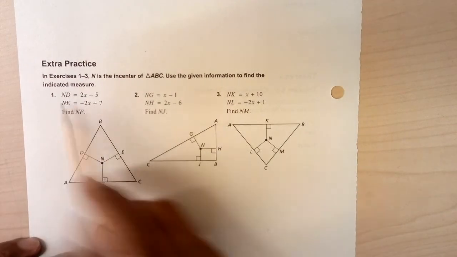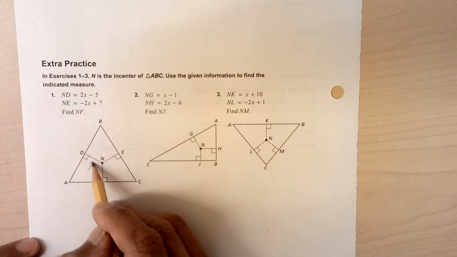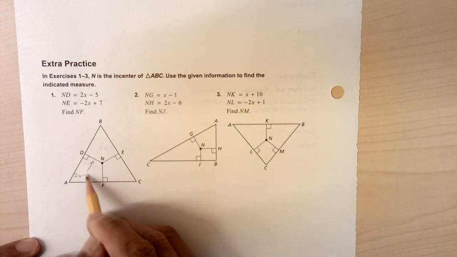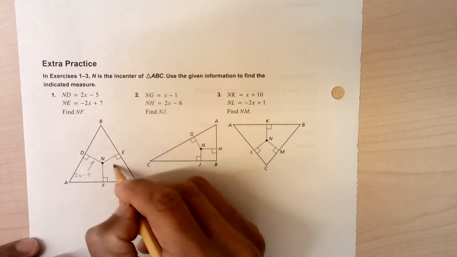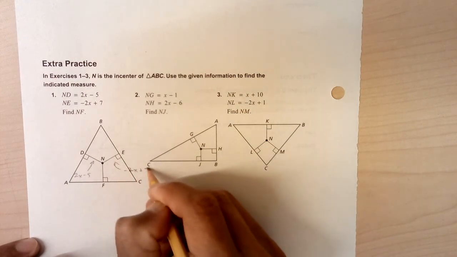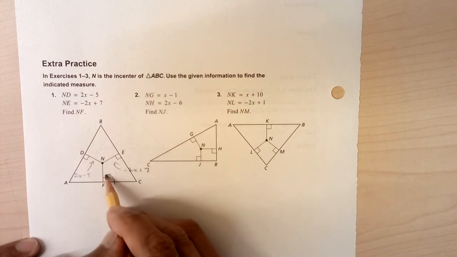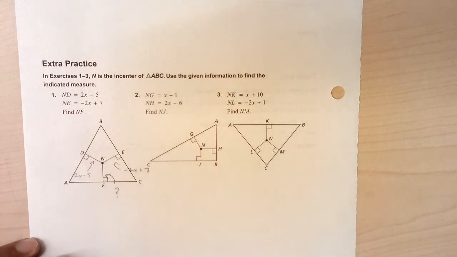So number one, ND, this length right here, is 2x minus 5. NE is negative 2x plus 7. And then you want to find the length of NF. I'm going to just put a question mark or an unknown here. Since N is the in-center, it's equidistant from the sides of the triangle. That's specifically using the in-center theorem.